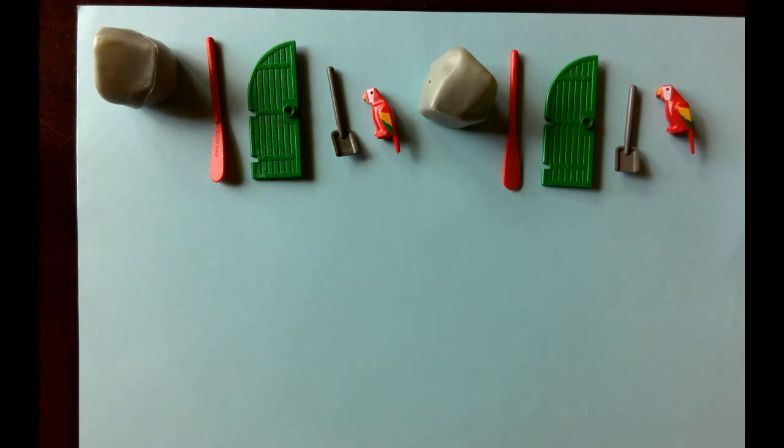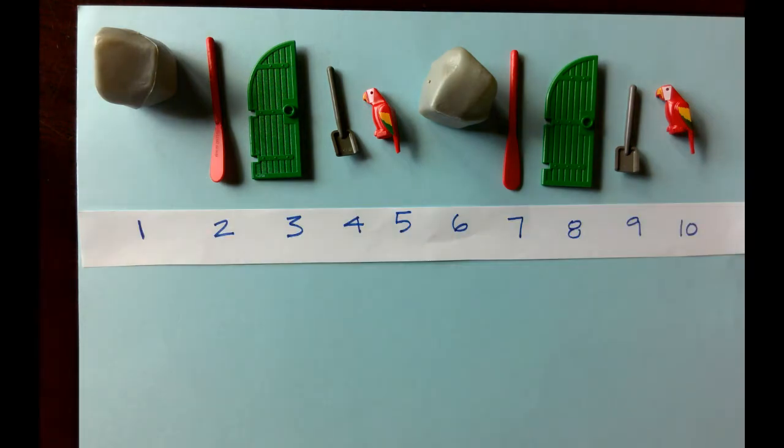My sequence is rock, or, door, shovel, parrot. Rock, or, door, shovel, parrot. This sequence extends on forever and ever, and we could number the elements of the sequence like I've done here, 1 through 10. But eventually, I'm going to get around to asking you about certain entries of the sequence.